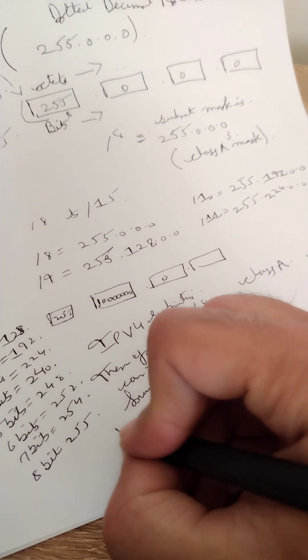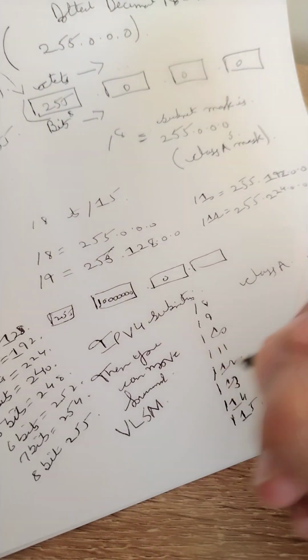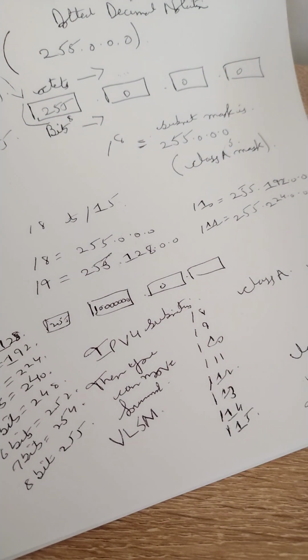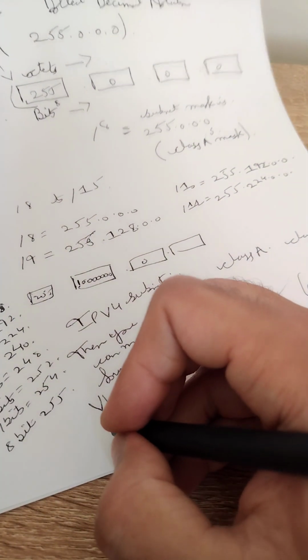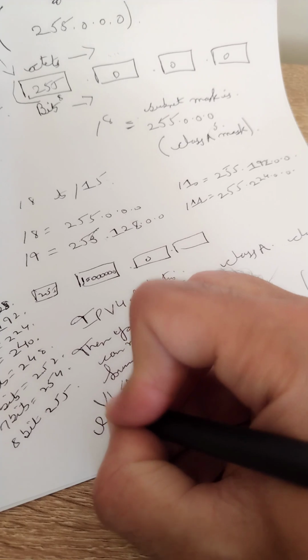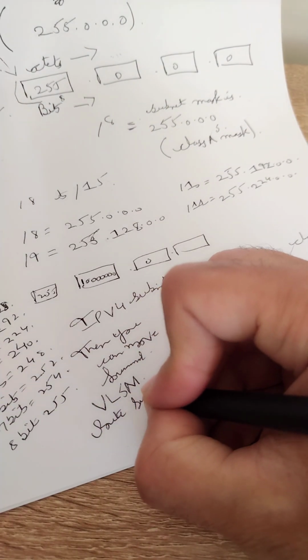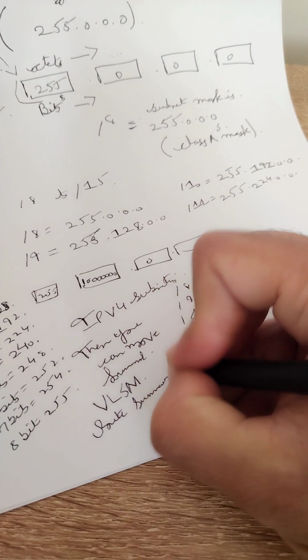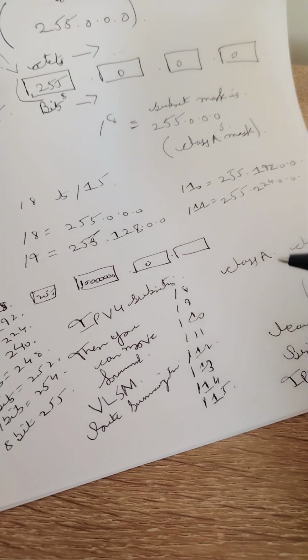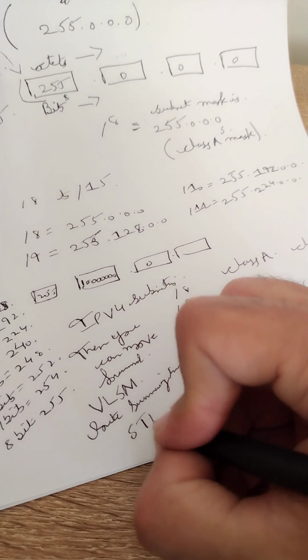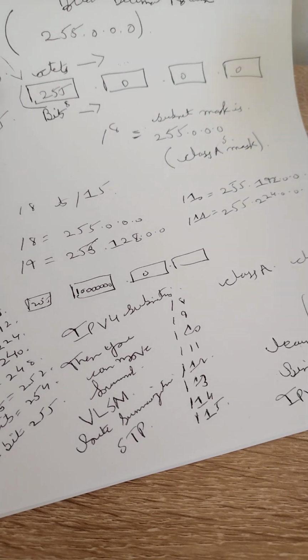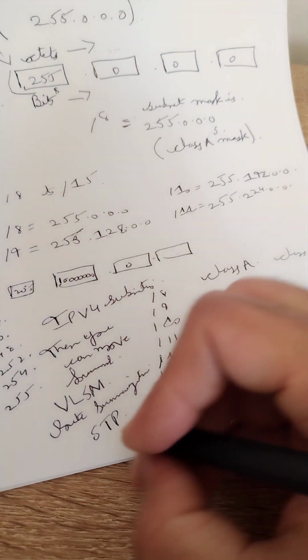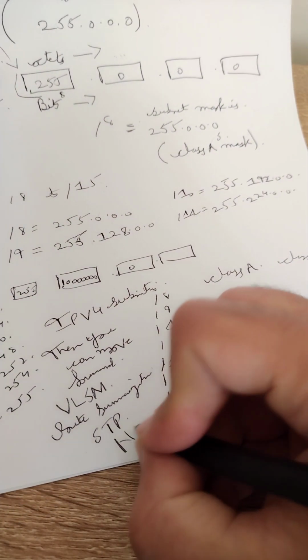When I say move forward, that is going to be VLSM, variable length subnet masking, and then route summarization, etc., and STP, spanning tree protocol, obviously NAT and PAT.